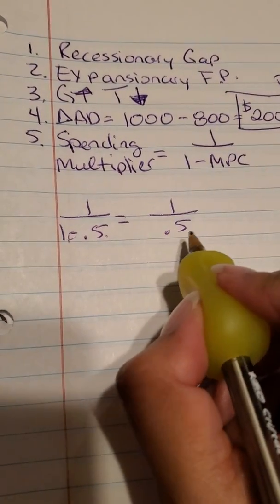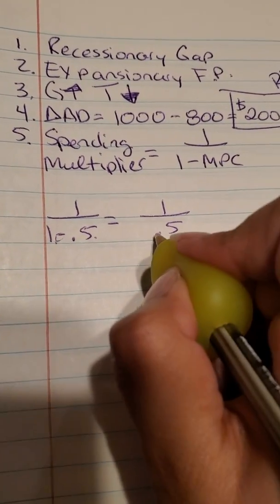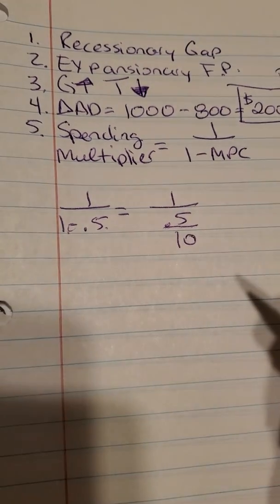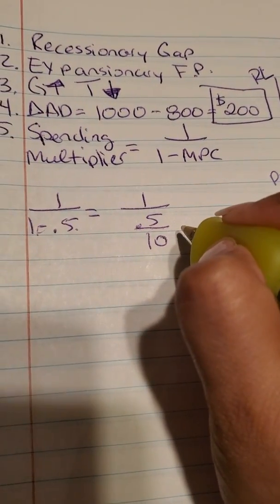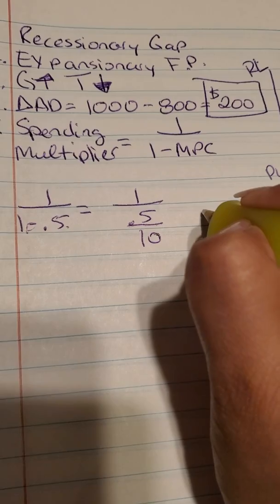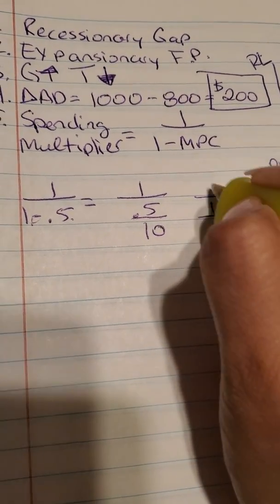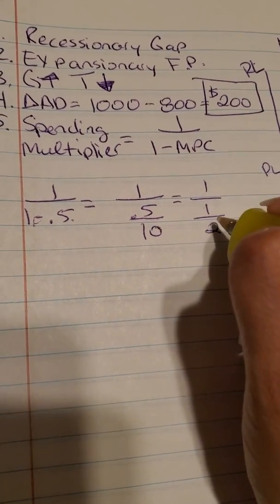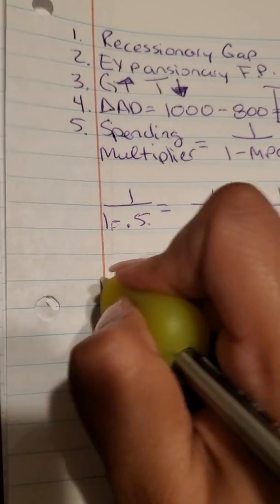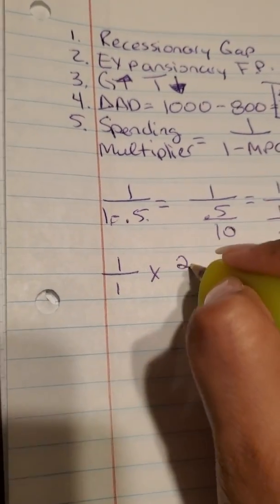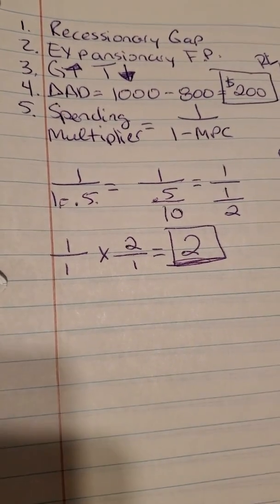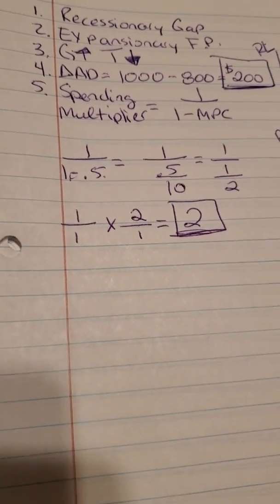Again, we can't have a fraction in the denominator, so we have to get rid of that and turn it into a fraction. Because the 5 was in the 10th place, we put it over 10. Can we reduce? Yes, we can, to 1/2. And then again, we cannot have a fraction in the denominator, so we do the reciprocal, which is 1/1 times 2/1 gives us a multiplier of 2.